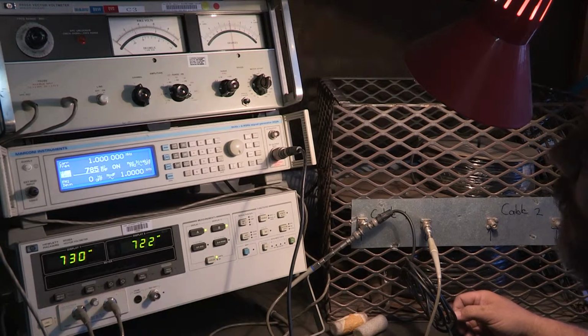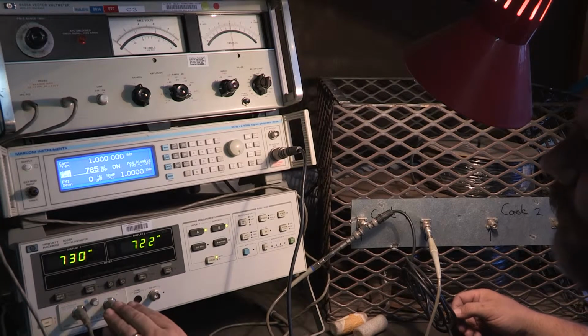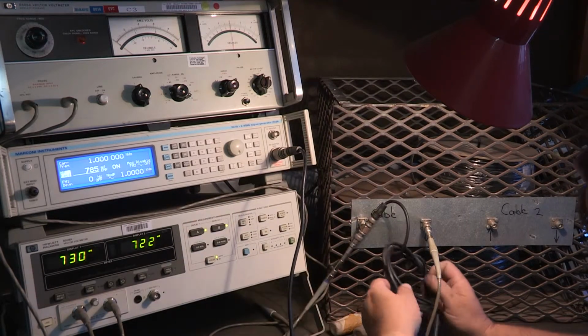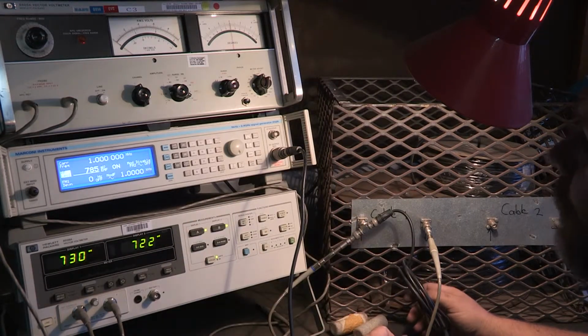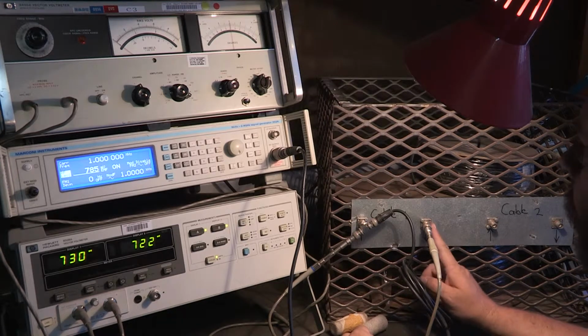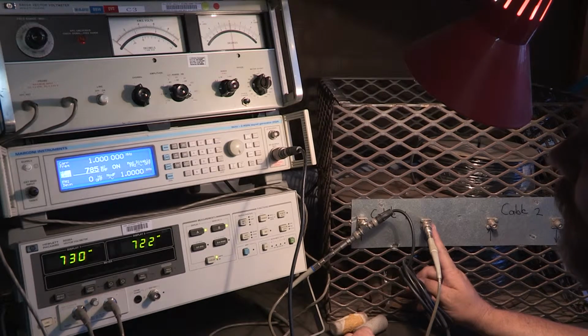On the display of the vector voltmeter, we have channel A and channel B. Channel A gives me, after my feed line and everything else, the voltage that is going into the cable, and channel B the voltage going out of the cable.